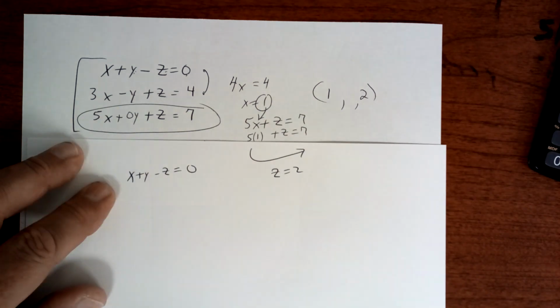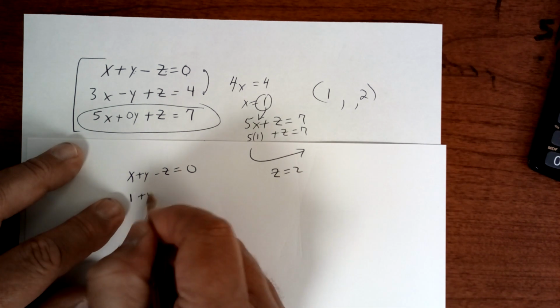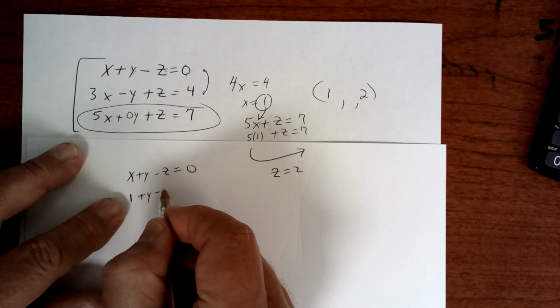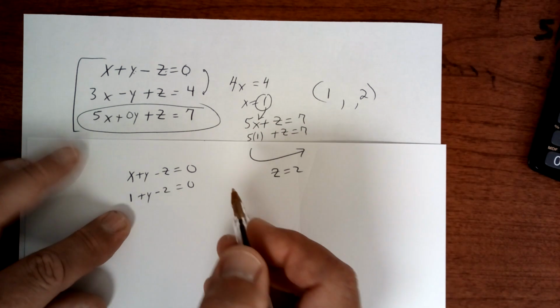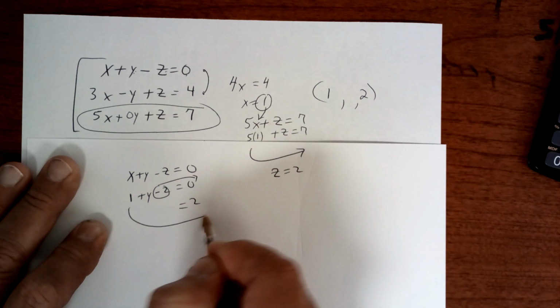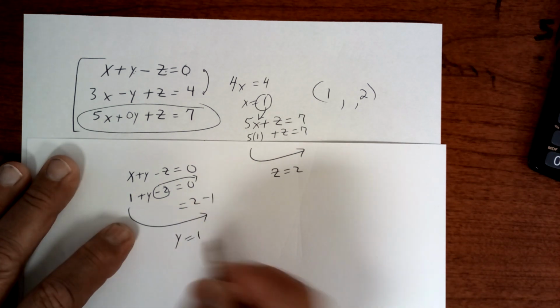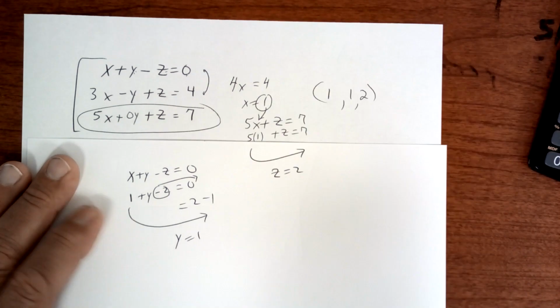I'm going to substitute a 1 for the x. I don't know the y. And then I'm going to substitute a 2, but that's a minus 2. And when I do that, I move this over, that becomes 2. Move that one over, minus 1. 2 minus 1 is 1, so y equals 1 as well. And you can check it by plugging it in.